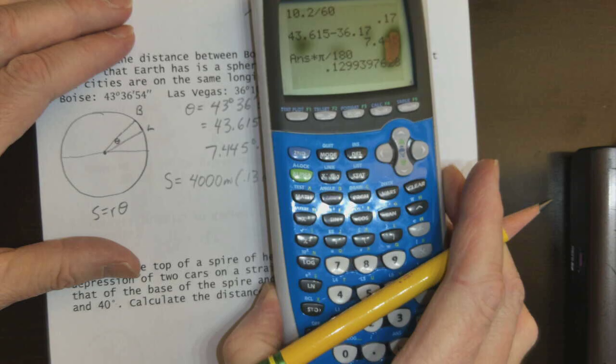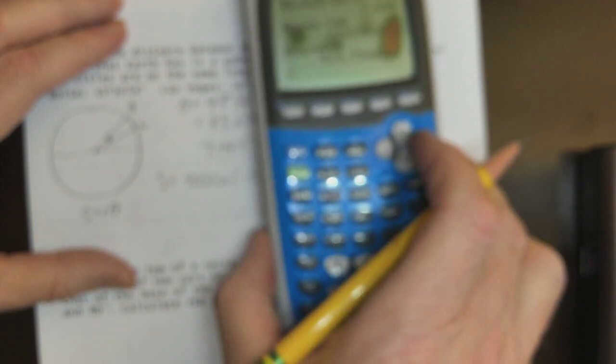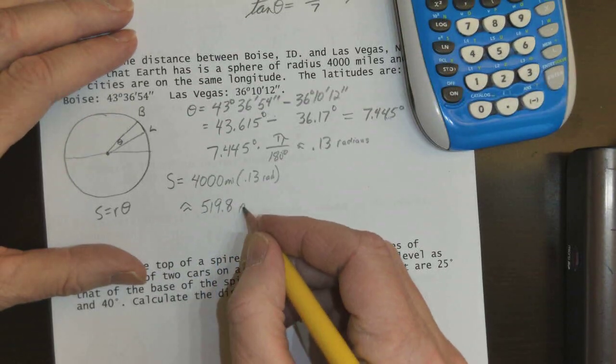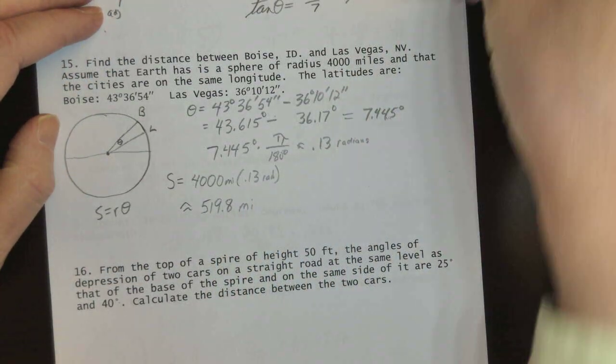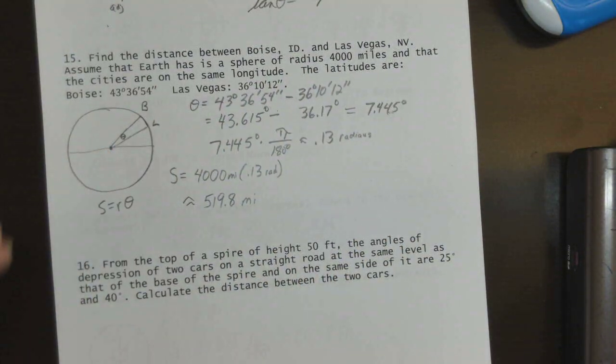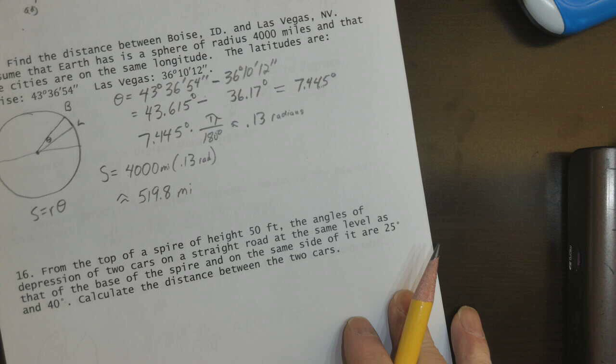That'll be the number of miles. So I'm going to multiply that by 4,000. And I'm going to go 519.8 miles. It's approximately 519.8 miles from Boise to Las Vegas. All right.